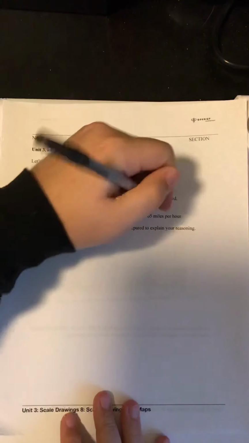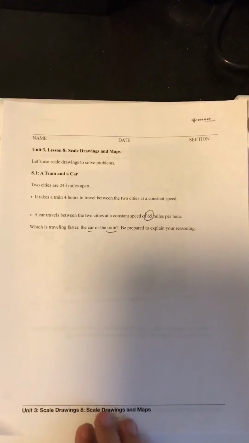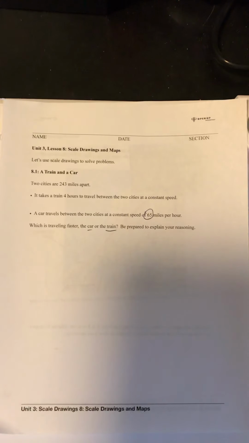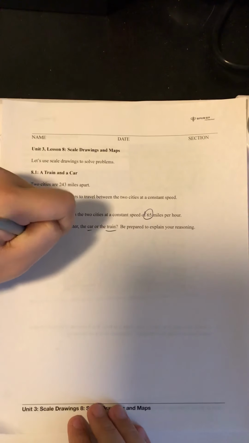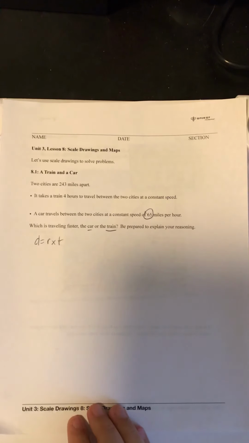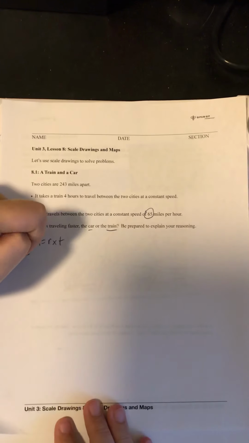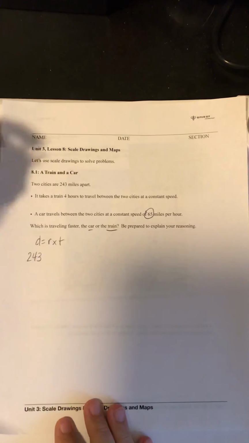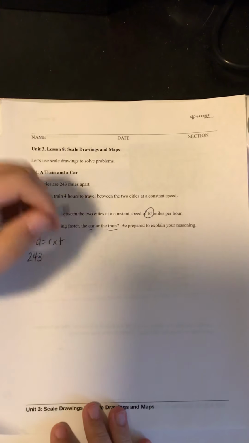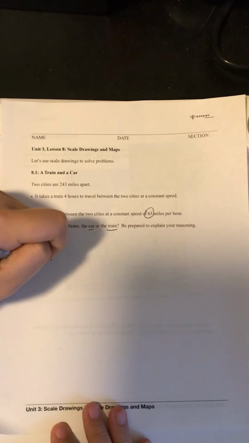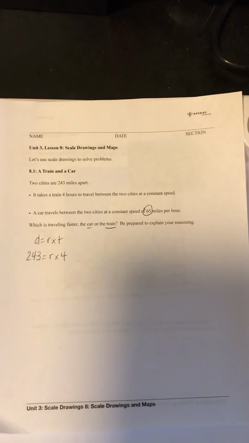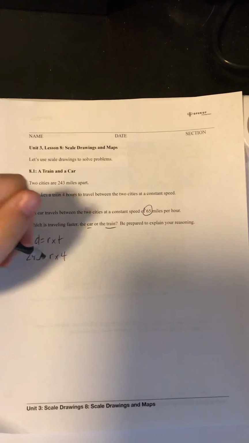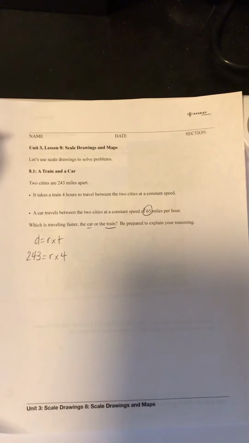Well, currently we know that the car is traveling 65 miles per hour. So if we remember what we've done before, we found that distance equals rate times time, right? So we know that between the two cities, it's 243 miles apart for the train. It takes the train 4 hours, so we do not know its rate, but we do know its time, which is 4. So now we know that some number times 4 will give us 243. So we need to isolate this r and get r by itself.